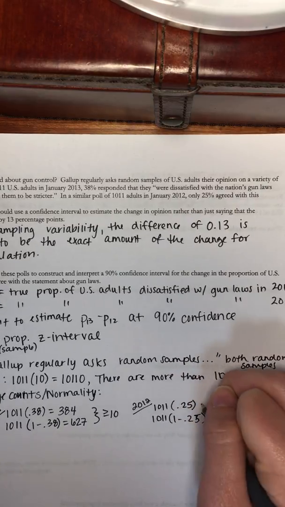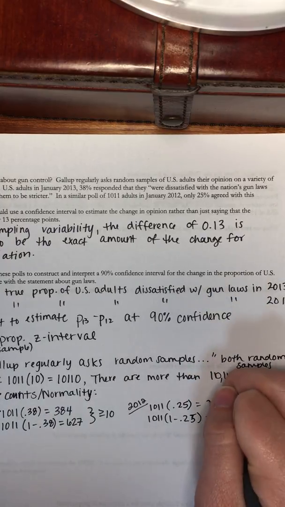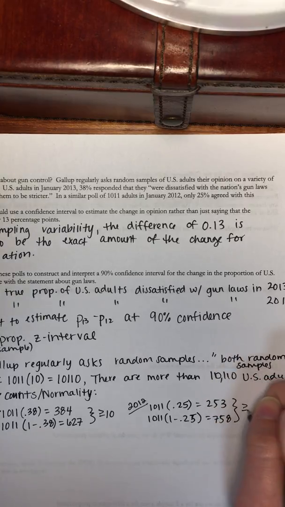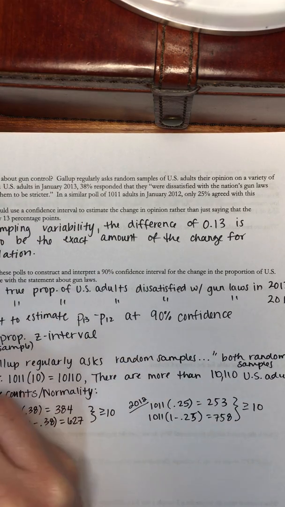Sorry, 1 minus 0.25. And those are greater than or equal to 10. Okay. So we are good on the plan steps. Now do.